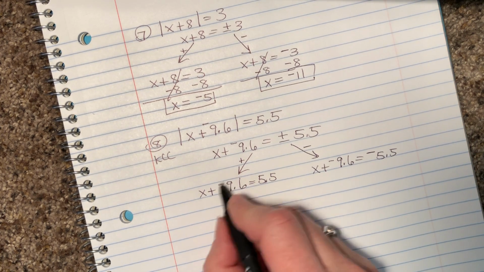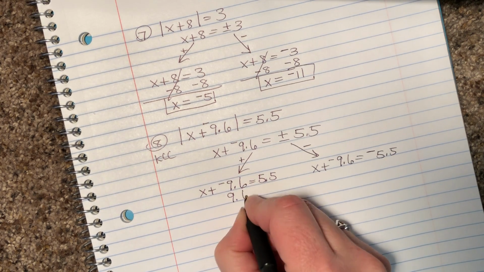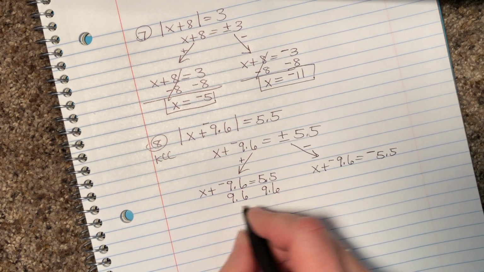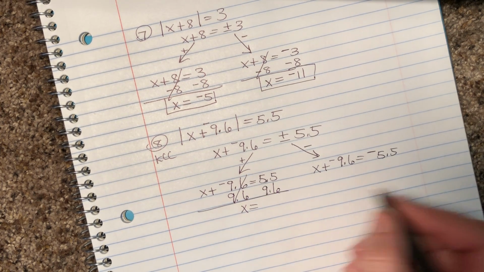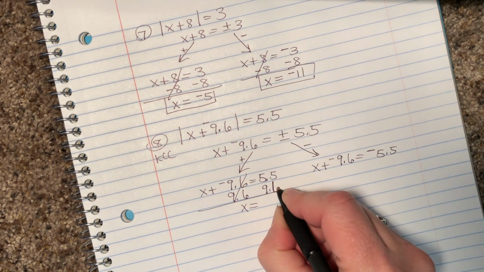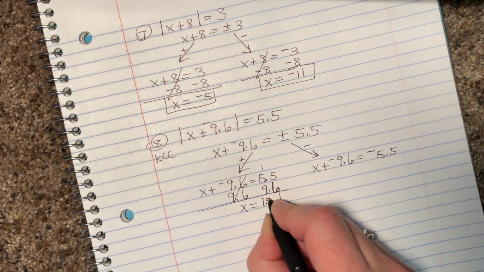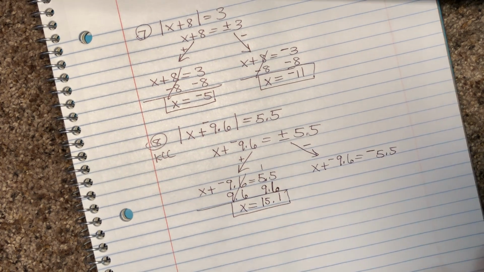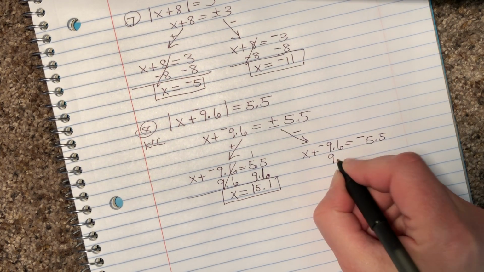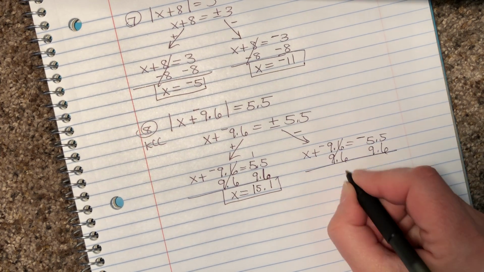Now this has to cancel. It's negative, so I have to add a positive to both sides. So that adds to 0, and x equals 15.1, positive. And then I have to also add a positive 9.6 to both sides. Cancel.